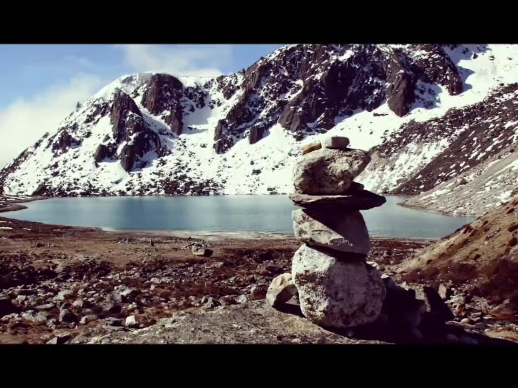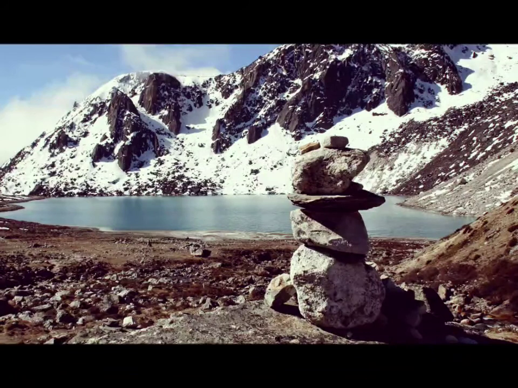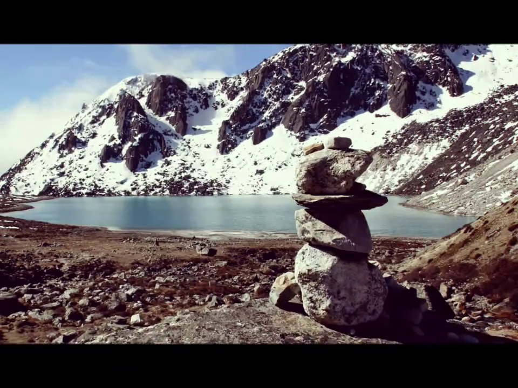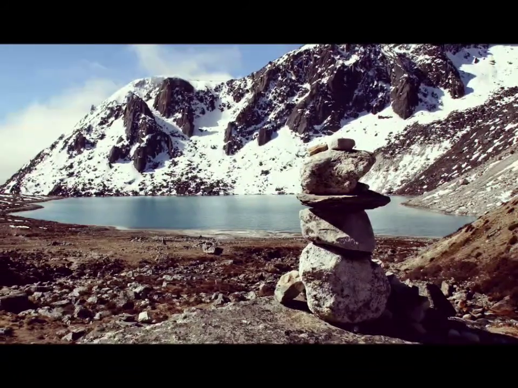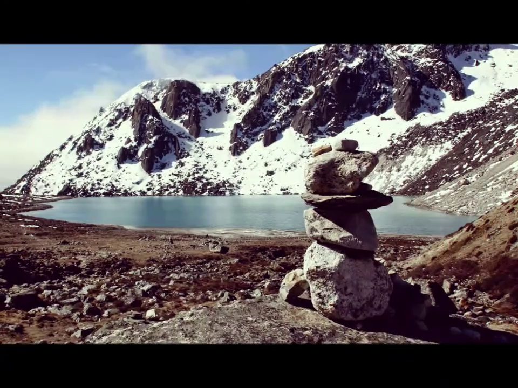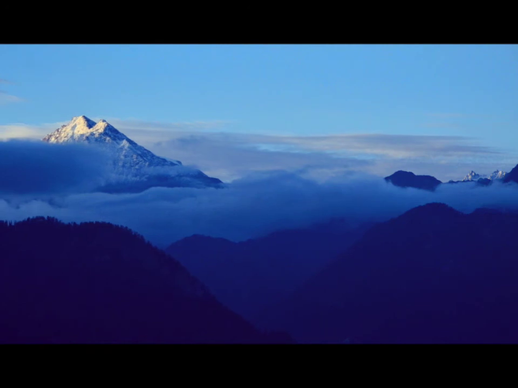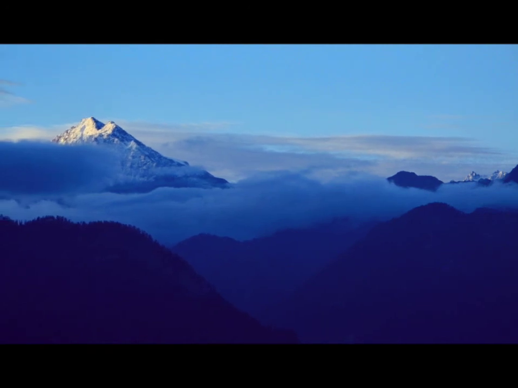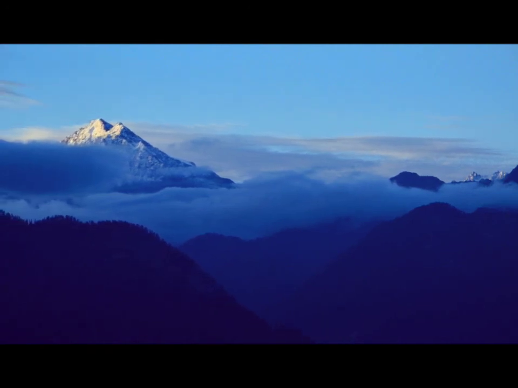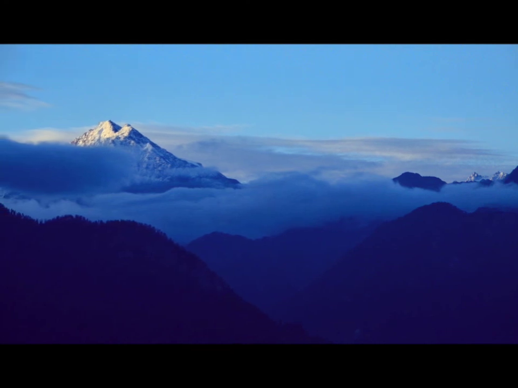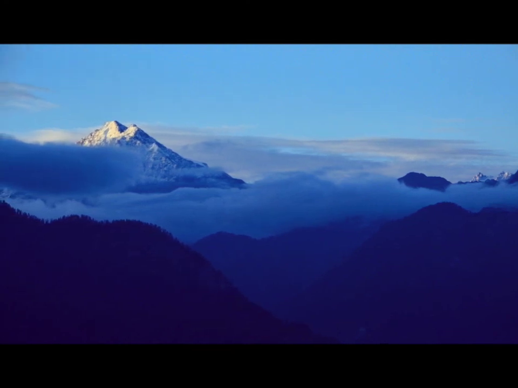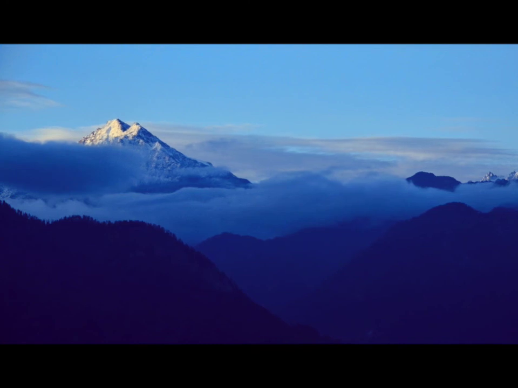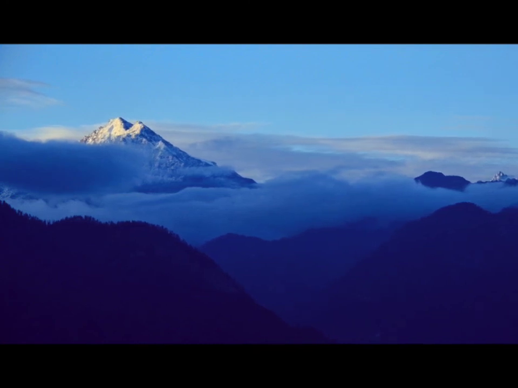It's like convincing a tide which has risen up on the surface of the ocean, convincing that tide that you are water. Become water.